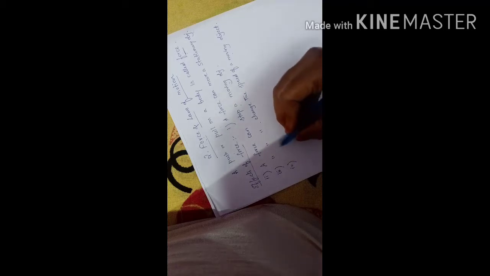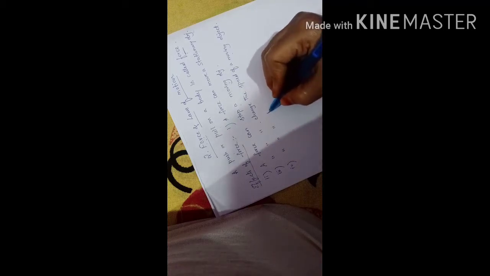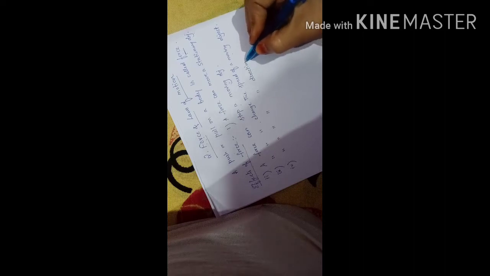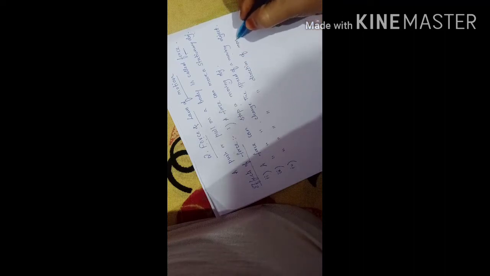Then fourth, a force can change the direction of a moving body. In cricket, when the bowler is bowling from the back side, the batsman will hit from the opposite side.